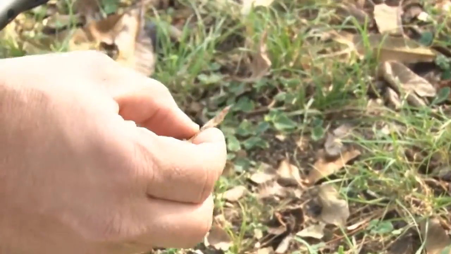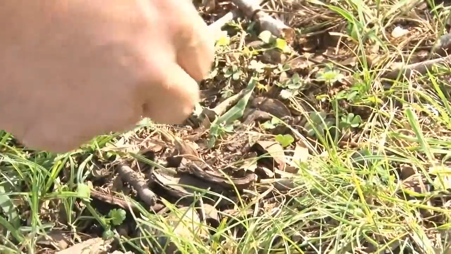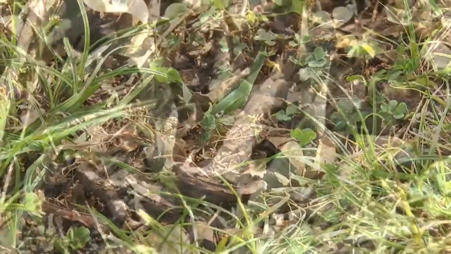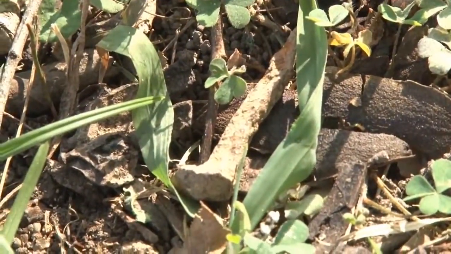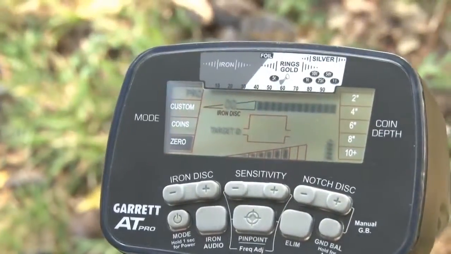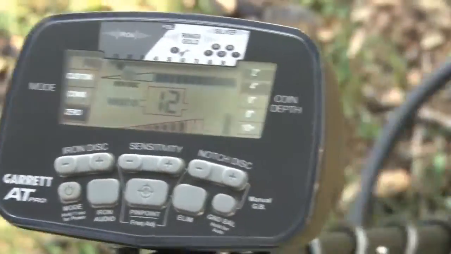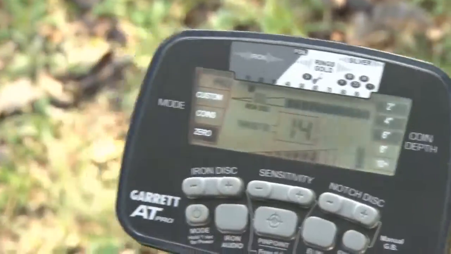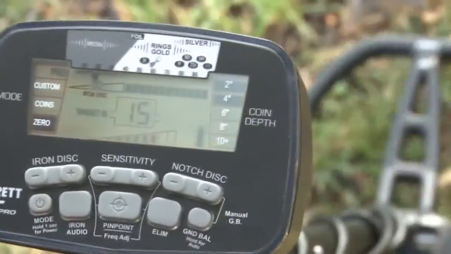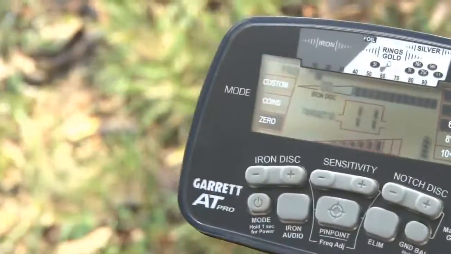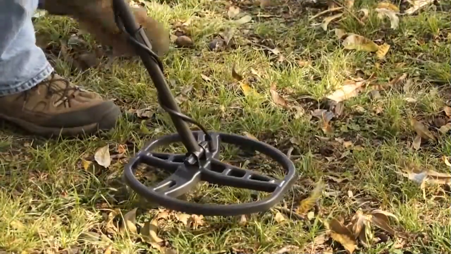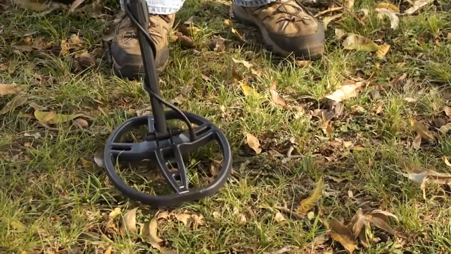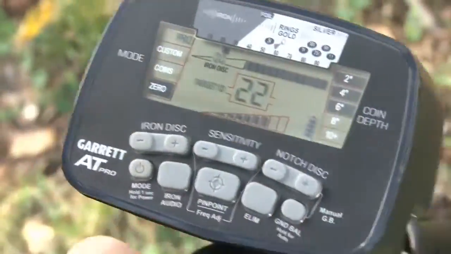To demonstrate how an iron target's orientation can change its target ID, let me scan over this rusty nail. Scanned parallel to the center line of the DD coil, it reads between 10 and 17. However, if I approach this same nail with it perpendicular to the center line of the DD search coil, the same target reads as high as 33.